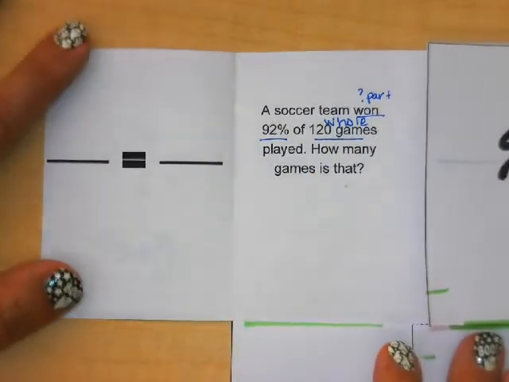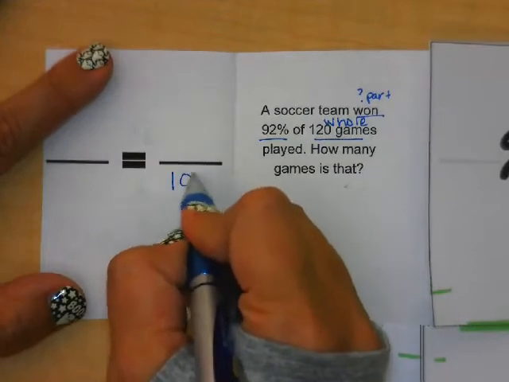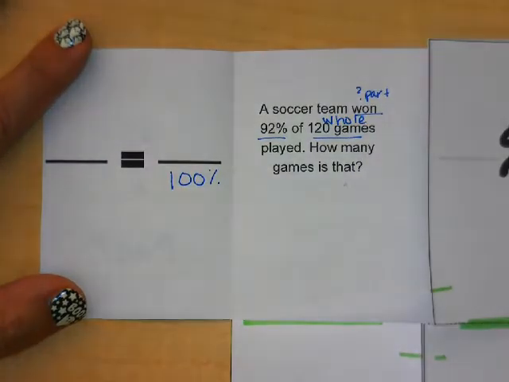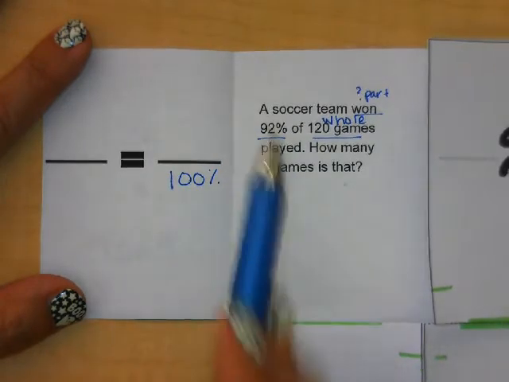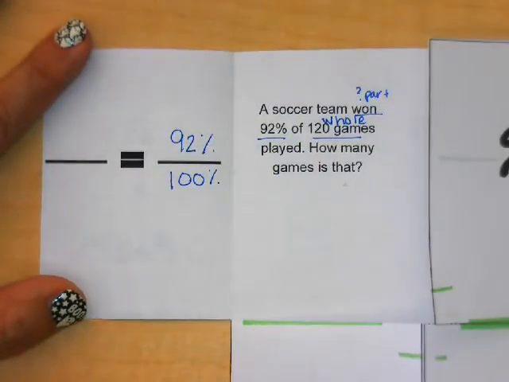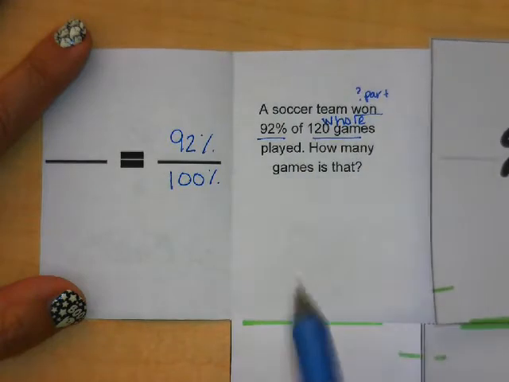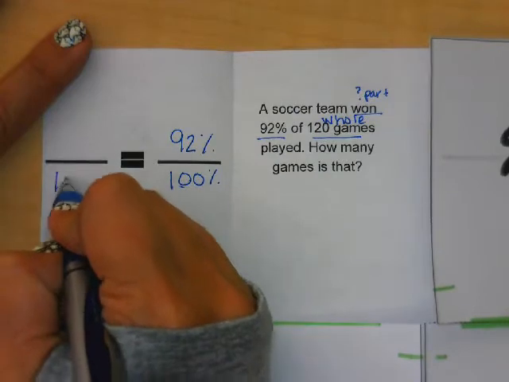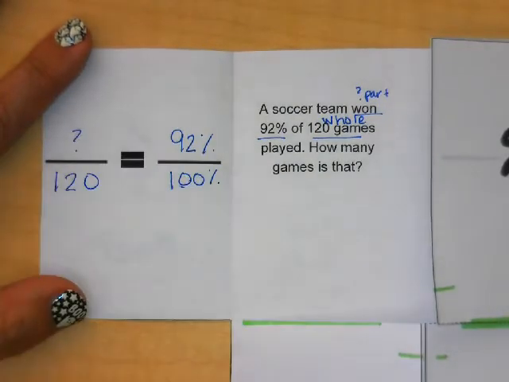So I'm going to come over here to my proportion, and I'm going to put my 100 here before I do anything else, because that is always 100. We want our percents to line up, so I have 92%. It goes over my 100%. I have 120 games. I said that is my whole, and 100% is always my whole, so 120. And I am looking for the part.